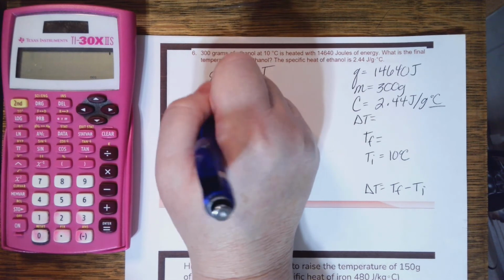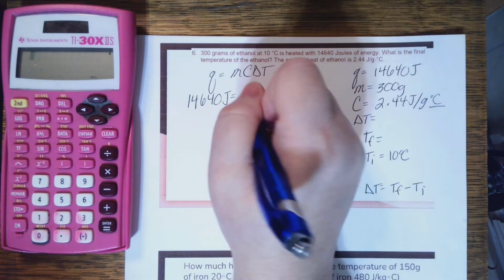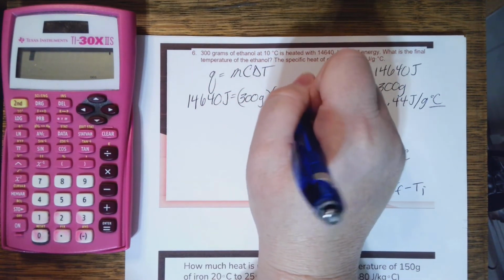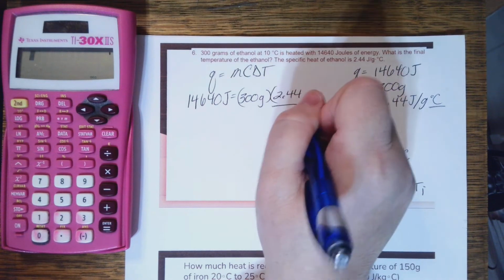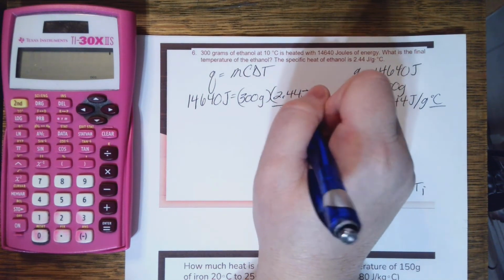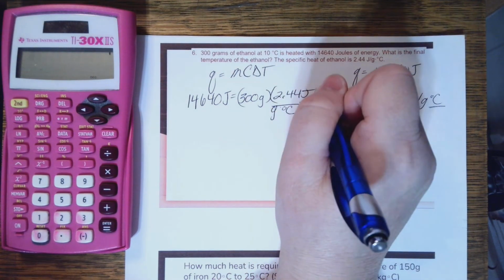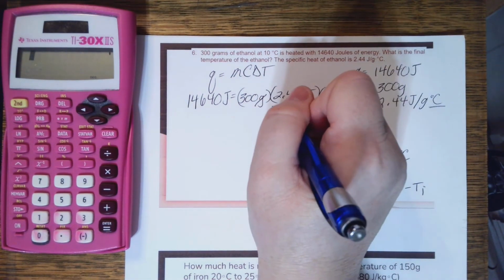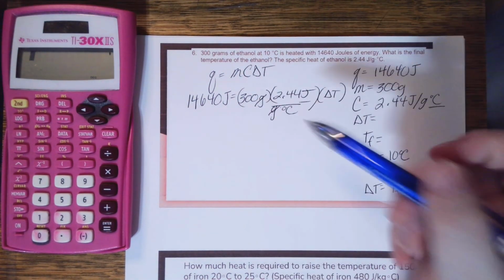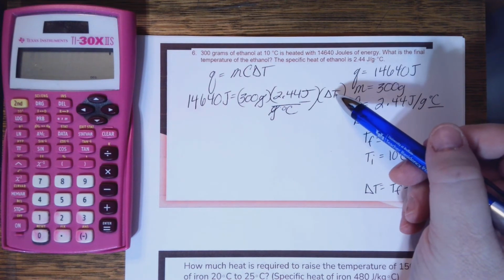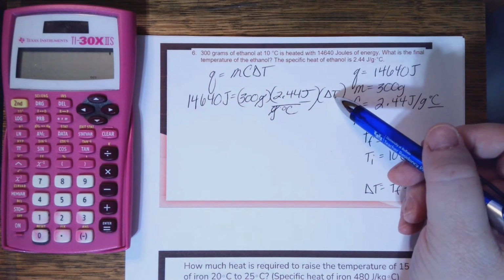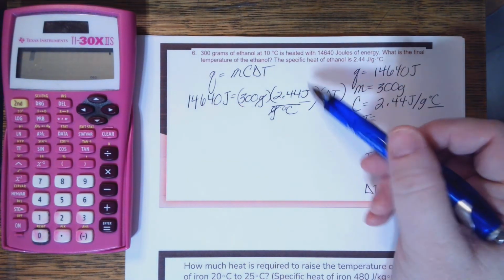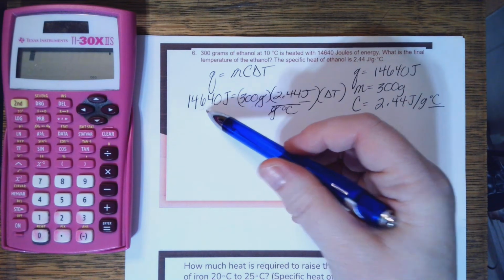So let's do that first. So 14,640 joules is 300 grams times 2.44. Remember, when it's per, those go on the bottom. Joules per gram degrees Celsius times delta T. Okay, so what cancels out? Grams. So I have delta T on this side, which I want by itself. So I need to move these over here.